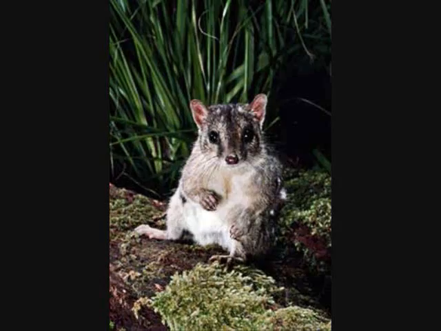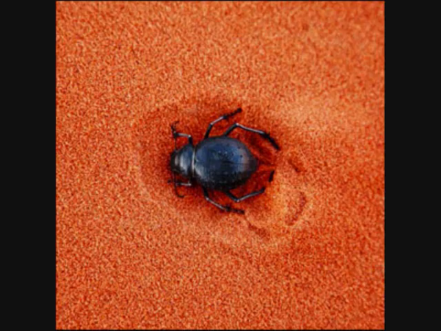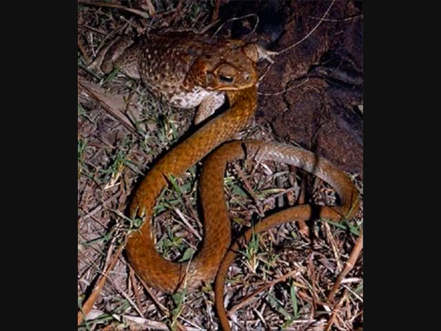Another organism infected by invasive species is the northern quoll. In 1935, scarab beetles were destroying all of the sugarcane crops in Australia. In order to reduce these pests, cane toads were purposely introduced.